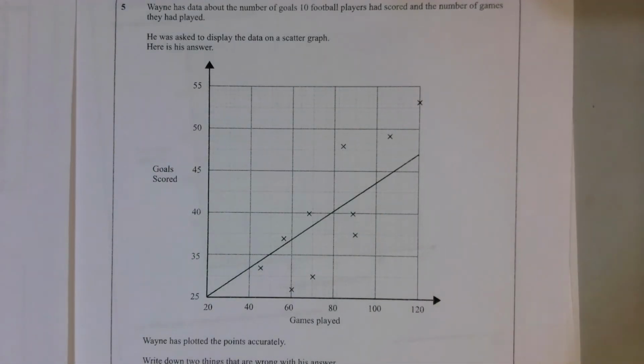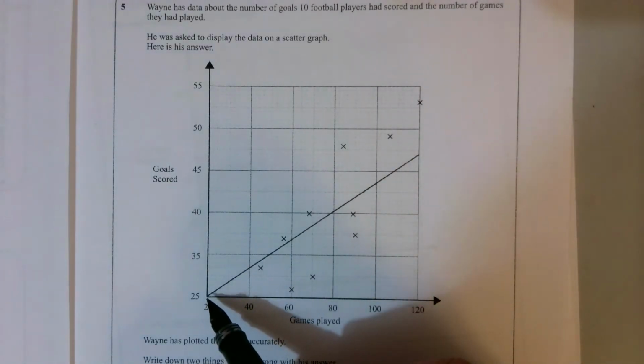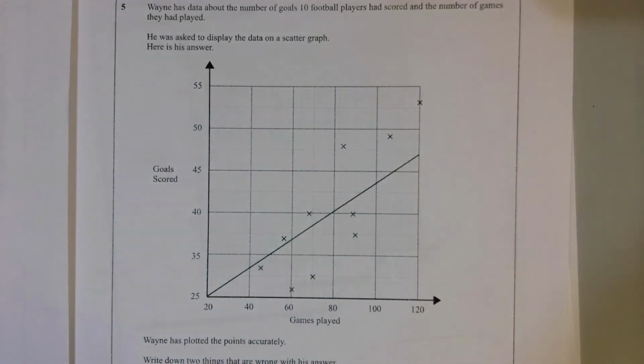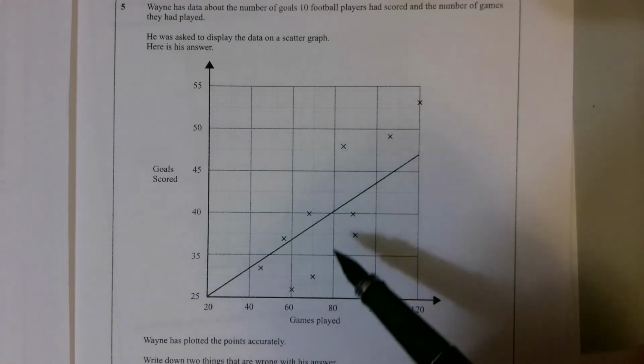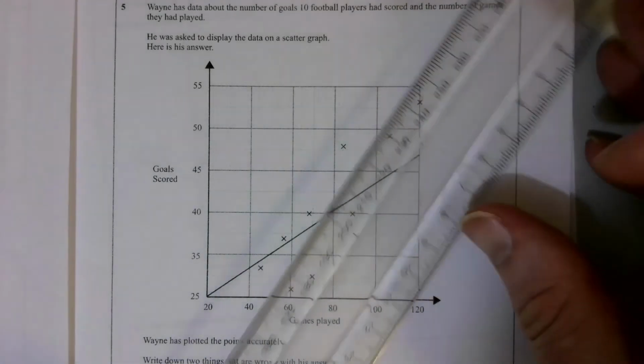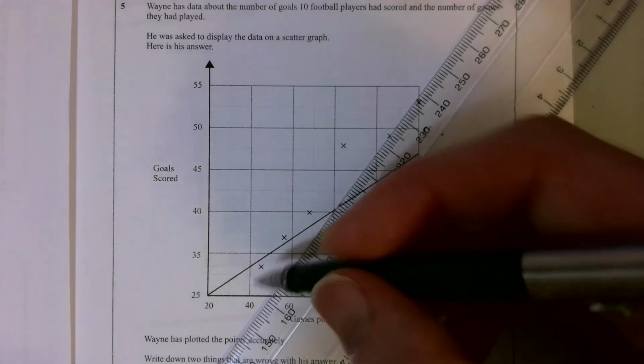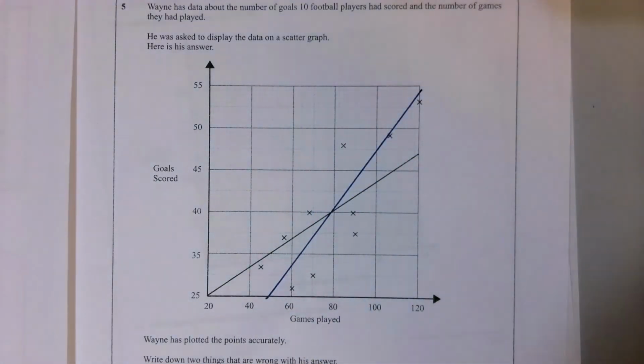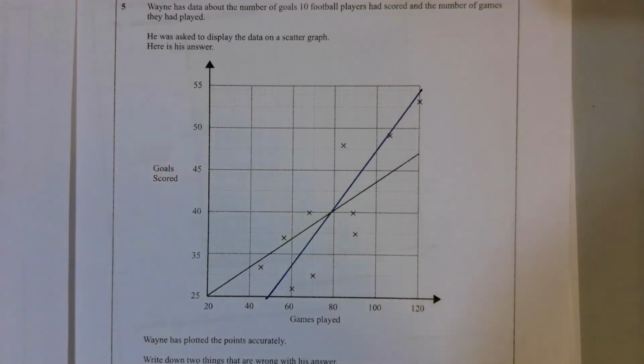Now, you may have remembered before that I said the line of best fit shouldn't go through the origin normally, and it shouldn't. The line of best fit has got the same number of crosses above and below, but it's not really going through where it should be. That line of best fit should be looking more like something like that. So one thing that's wrong with his answer that you could write down would be his line of best fit is positioned wrong. It's going through the origin or the point 20, 25 and shouldn't be.